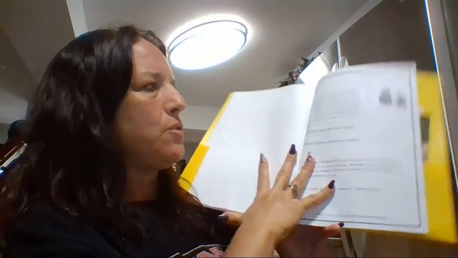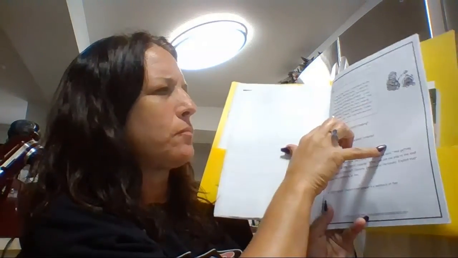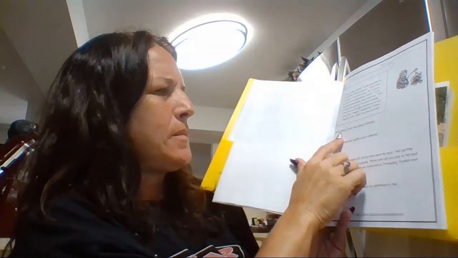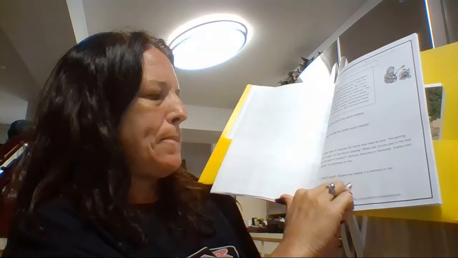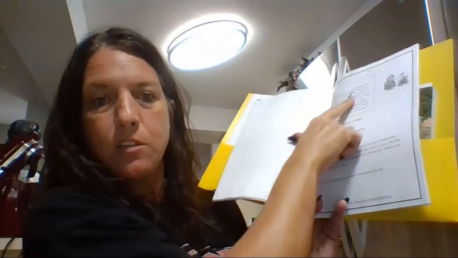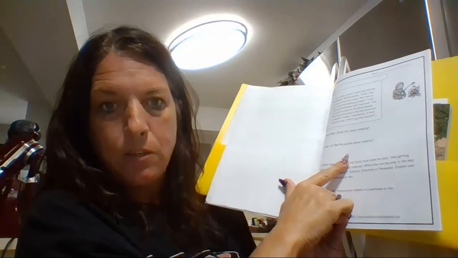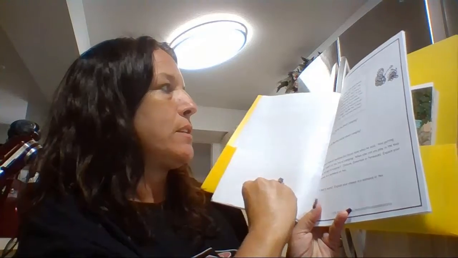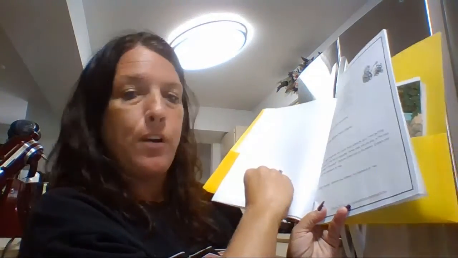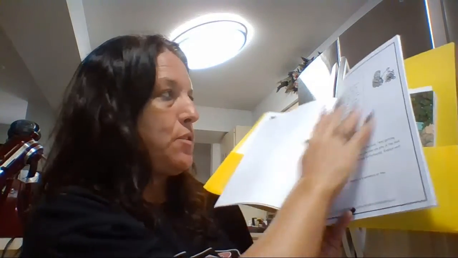And then the very next page has a little story at the top to read, okay? And then it's going to ask you some questions about the story that kind of go in with the standard too about point of view. So you have two things. You're going to read the 3 paragraphs that the kids wrote about Halloween costumes, and then you're going to read this story about camping and do this page. All right?